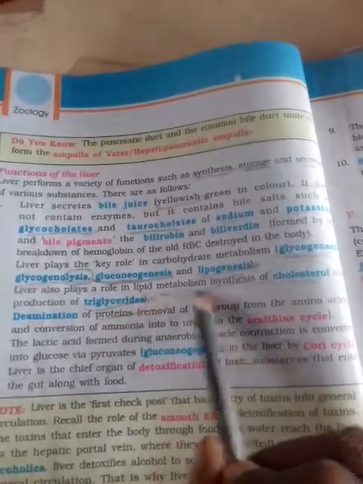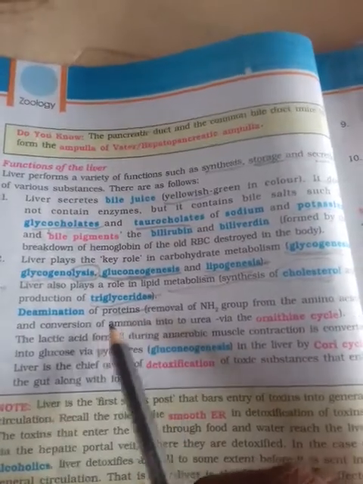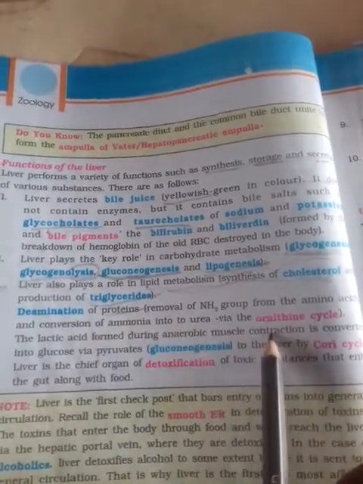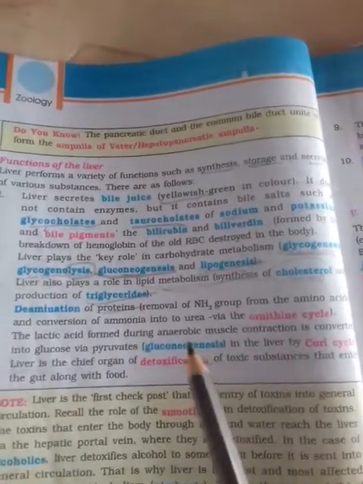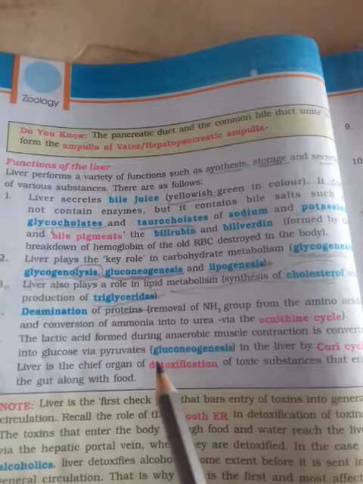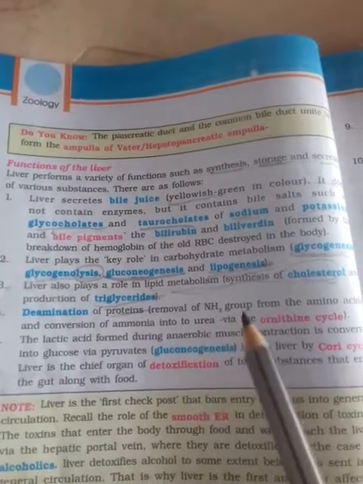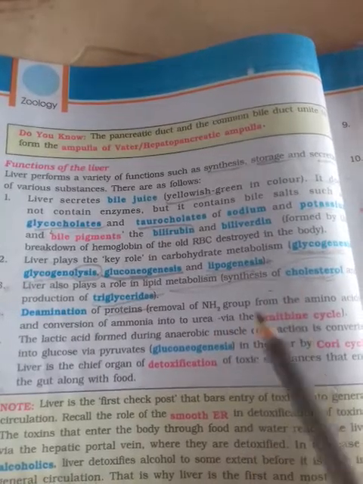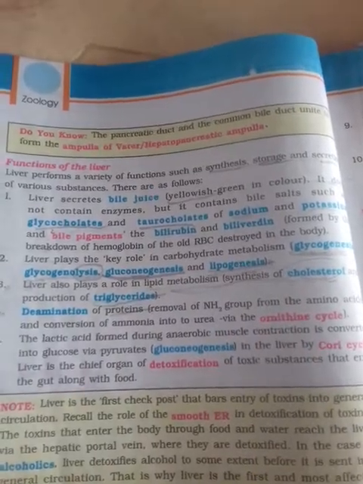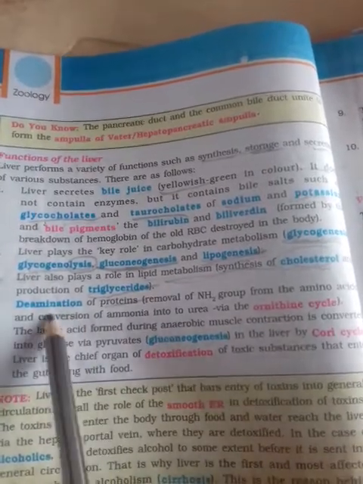That is called lipid metabolism, followed by protein metabolism, especially the formation of ammonia, the waste material. It is a highly toxic substance. If it remains in our body, it becomes poison. This toxic agent is immediately converted to urea and uric acid by the process of deamination.